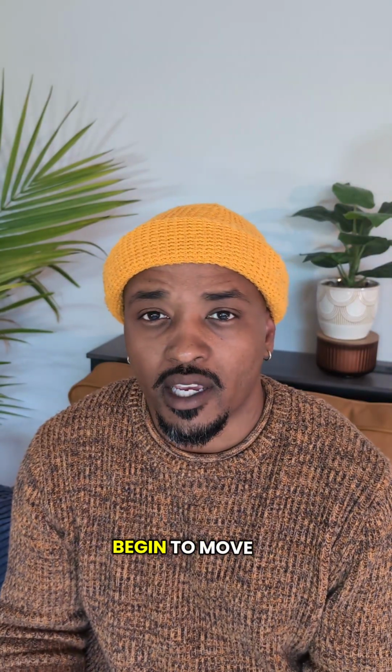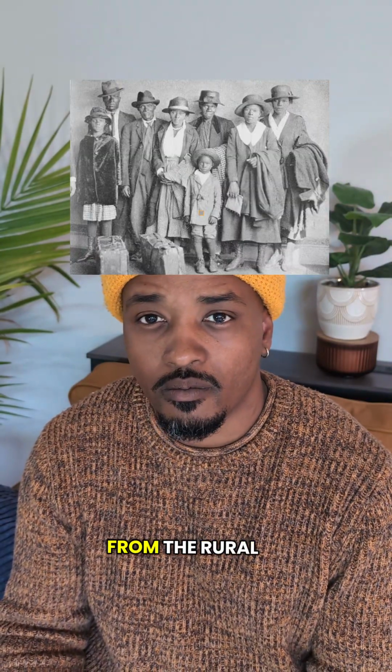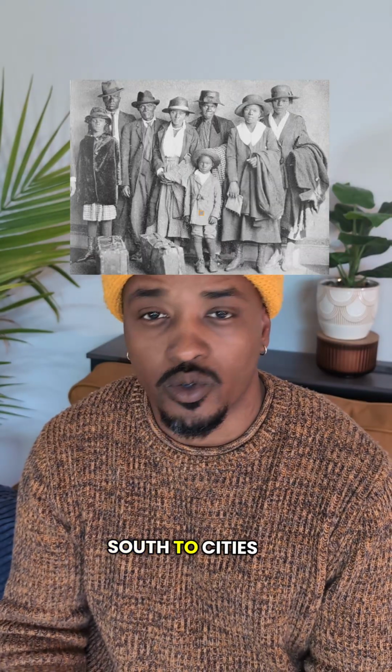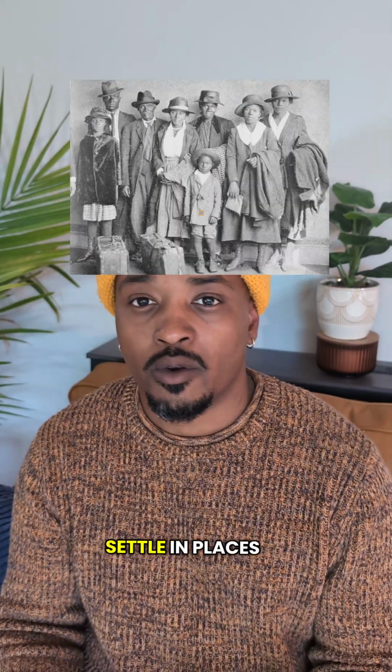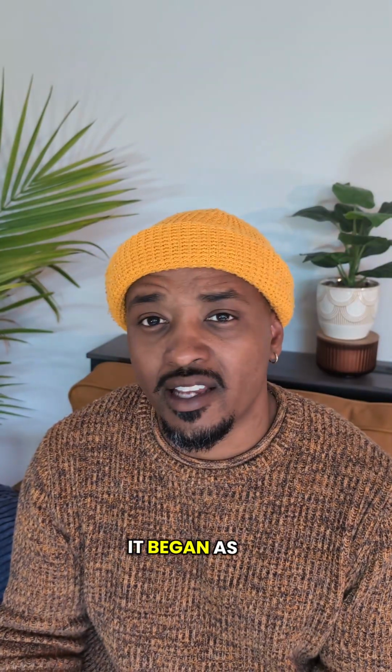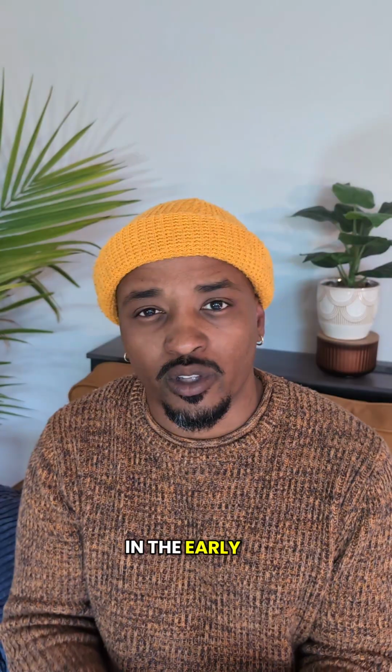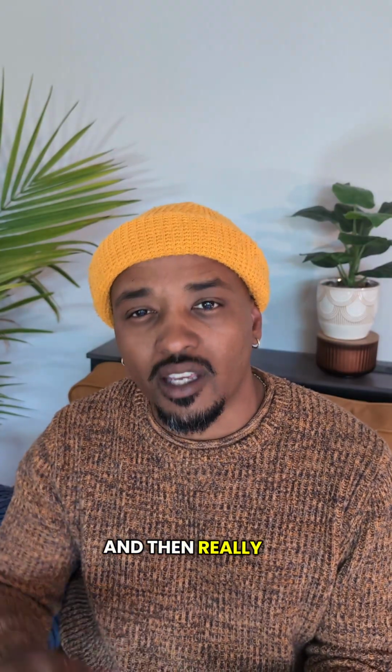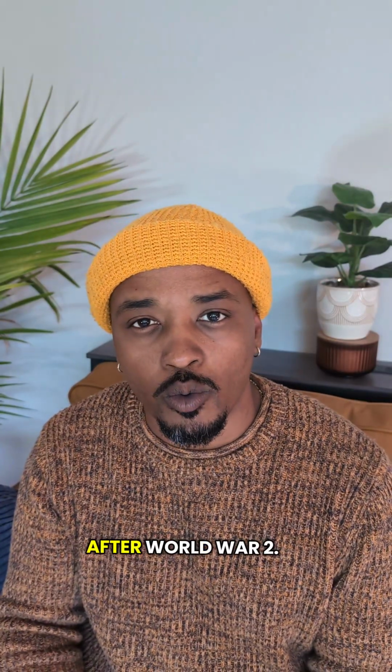So Black families began to move from the rural South to cities looking for opportunity. They began to settle in places like Oakland and Chicago and Cincinnati. It began as a slow trickle in the early 1900s and then really picked up momentum after World War II.